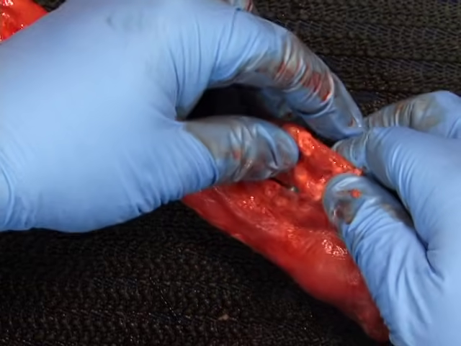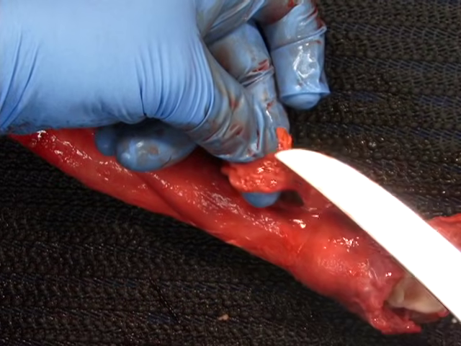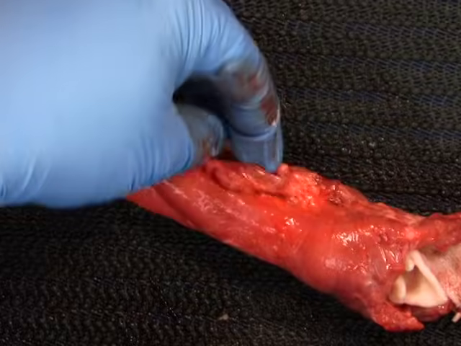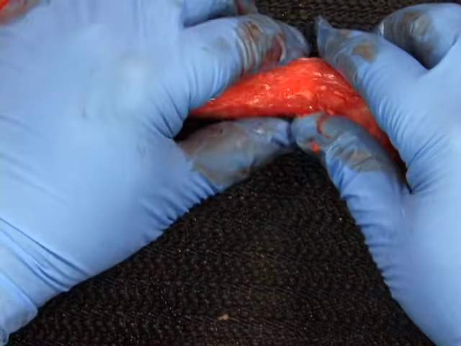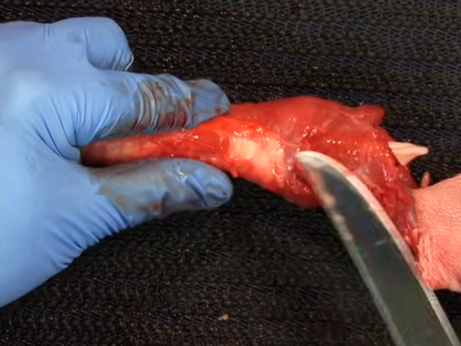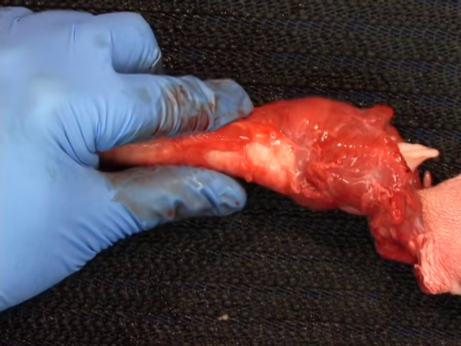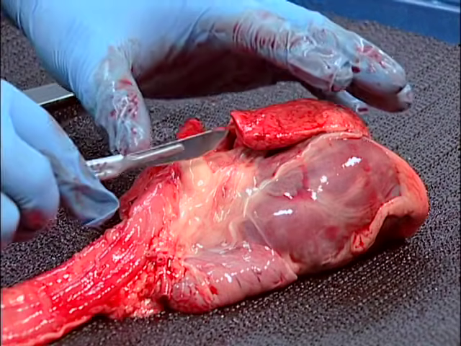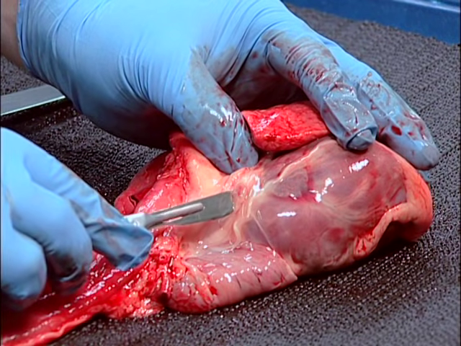They are located caudal and lateral to the larynx. Next, examine the bronchial and mediastinal lymph nodes.